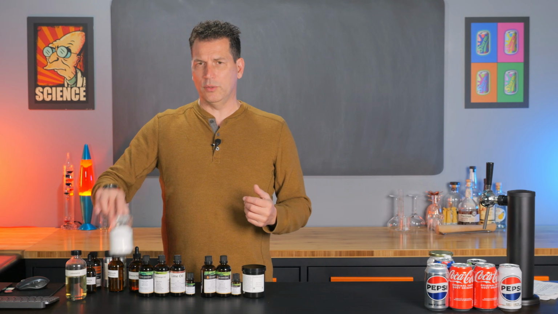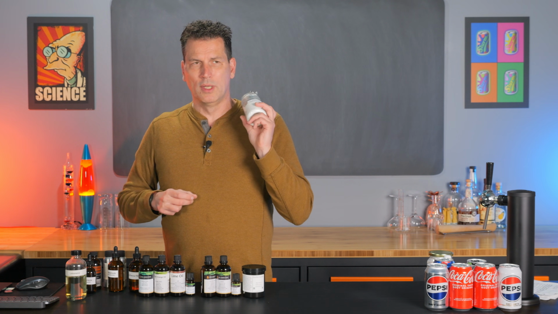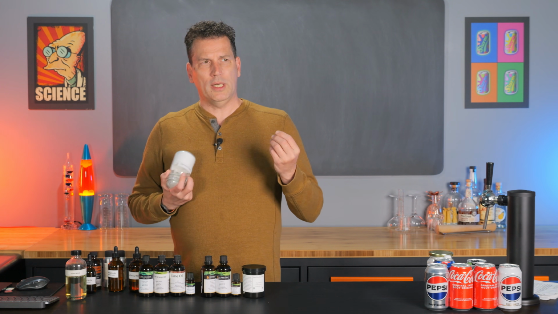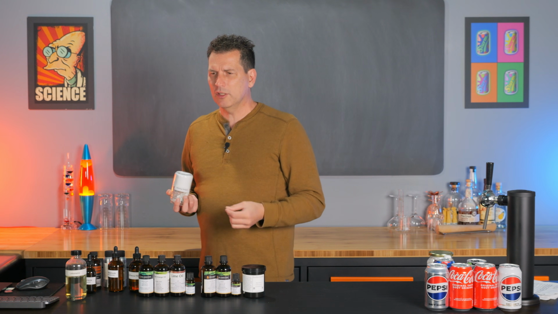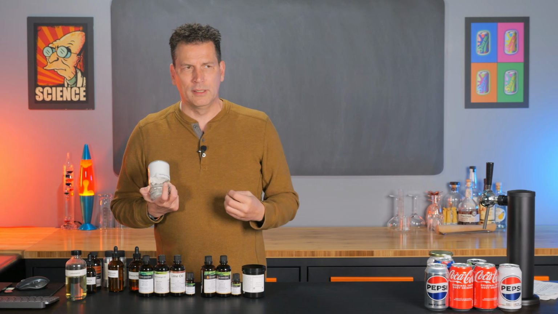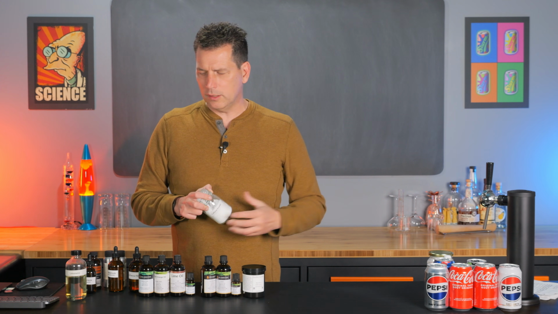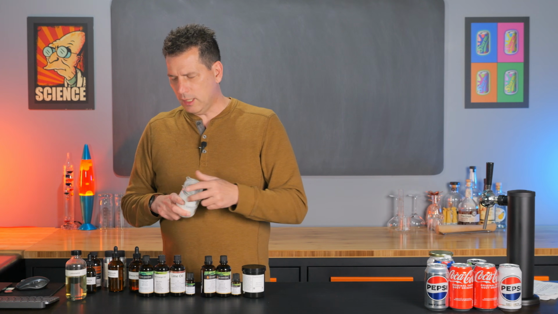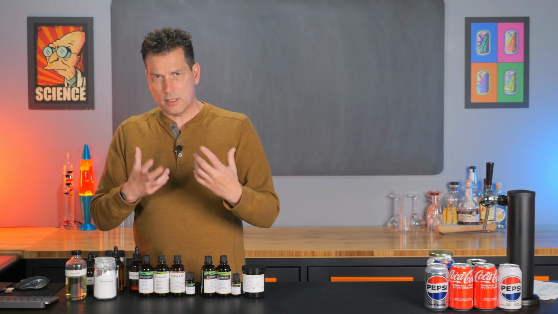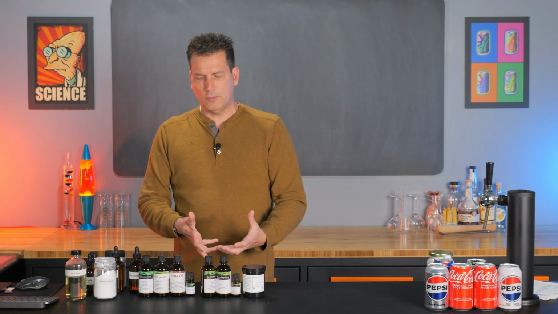Cola nut, they don't use cola nut anymore. They just use caffeine. Now cola nut does have some flavor, but a lot of the compounds in it are fairly large and don't dissolve very well in water, whereas caffeine does. And caffeine just adds a bitterness to cola.